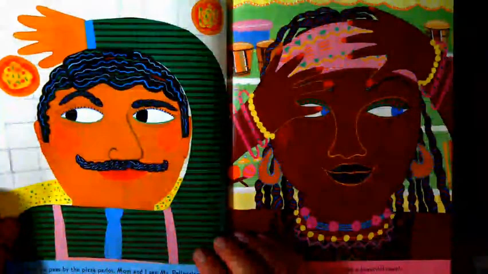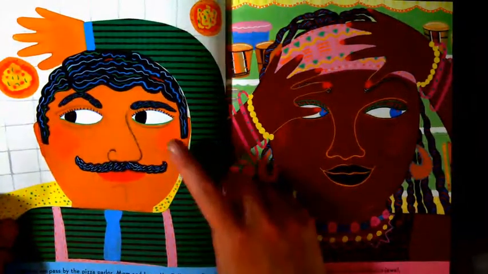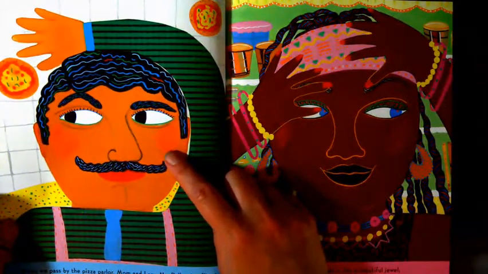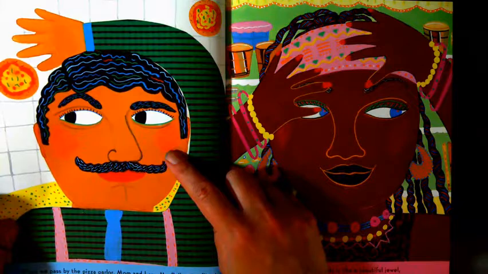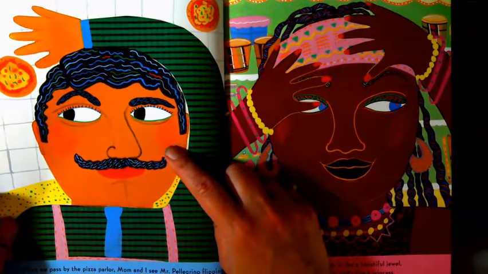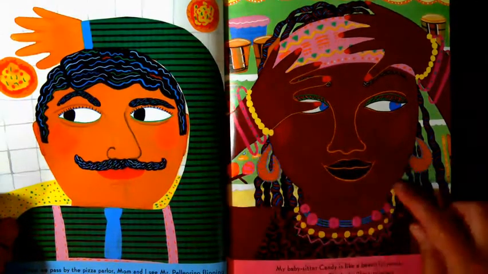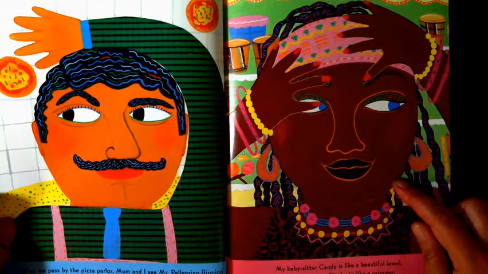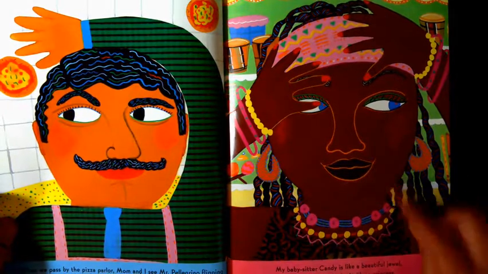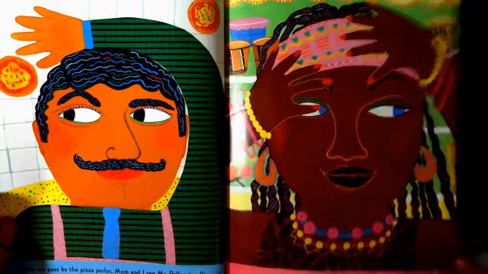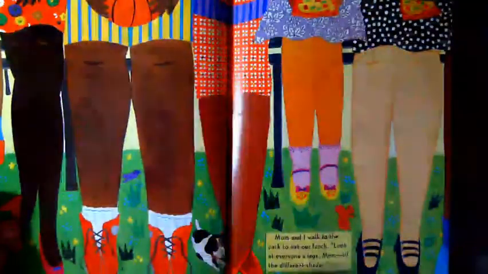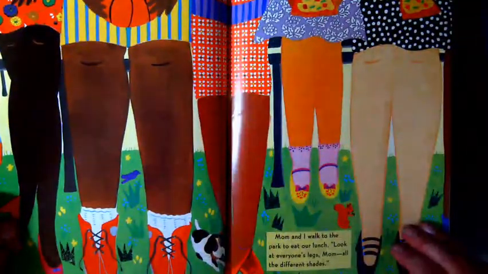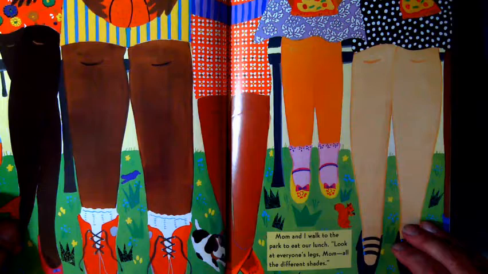When we pass by the pizza parlor, Mom and I see Mr. Pellegrino flipping a pizza high in the air. He is the color of a pizza crust, a golden brown. My babysitter, Candy, is like a beautiful jewel, bronze and amber. She looks like a princess. Mom and I walked to the park to eat our lunch. Look at everyone's legs, Mom. All the different shades.